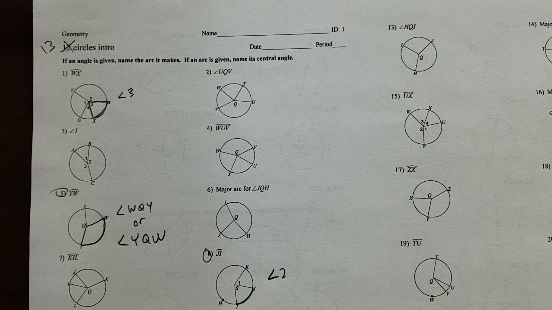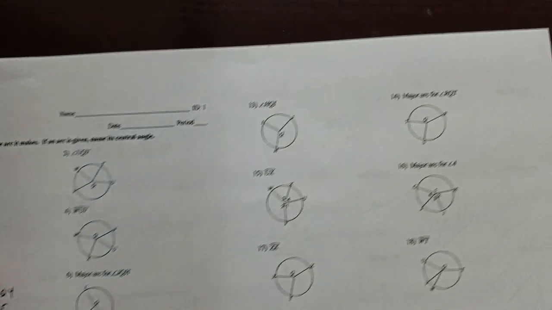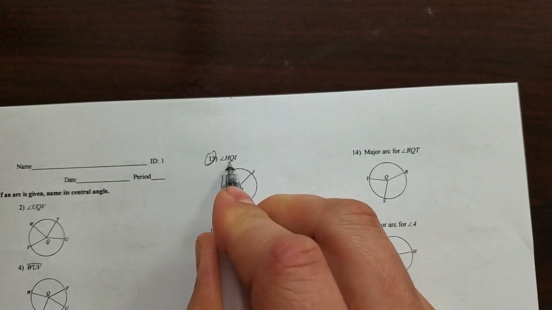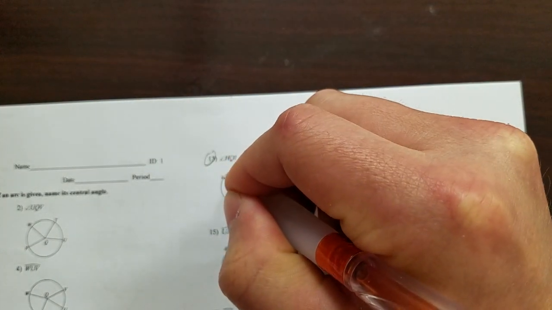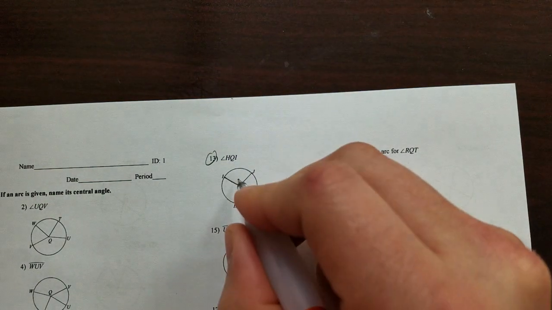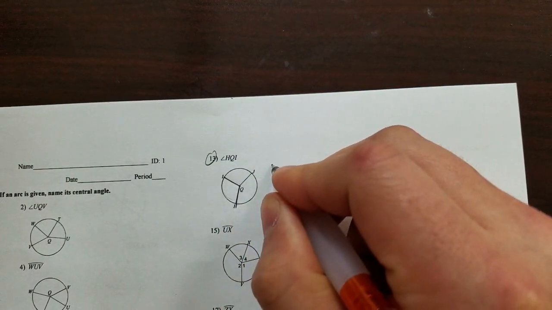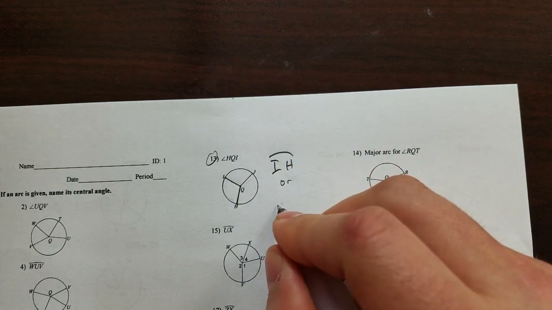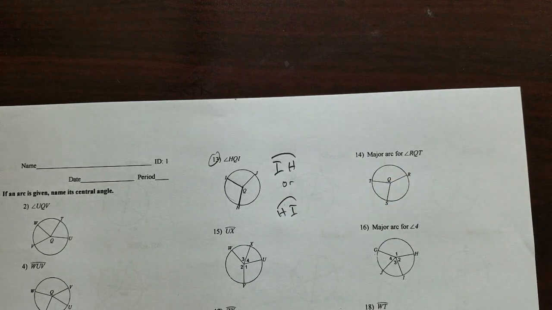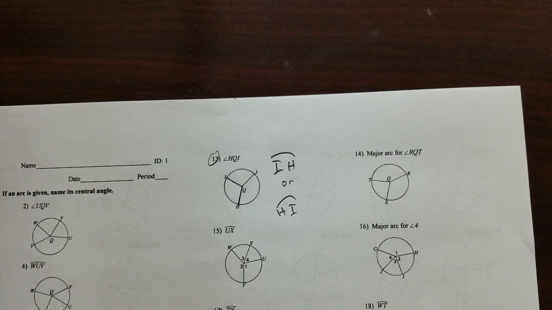Actually, no. We'll go the other way around. Let's say that we were given an angle and we would like to name the arc it makes. So if we look at problem 13. It gives us angle HQI. So here's my angle. So the arc that it makes is either going to be arc IH, so IH, little arc over it, or you could name it arc HI. Either one is fine.